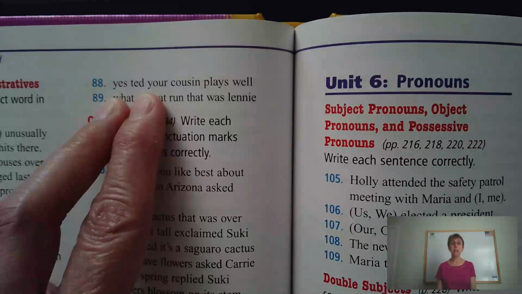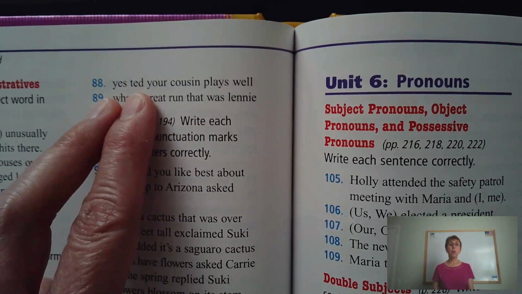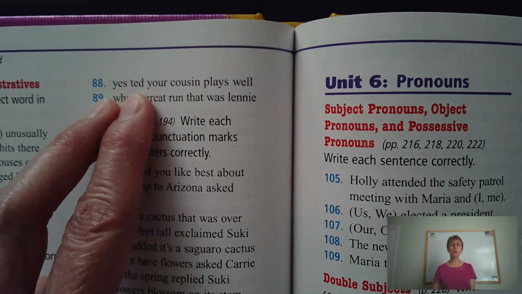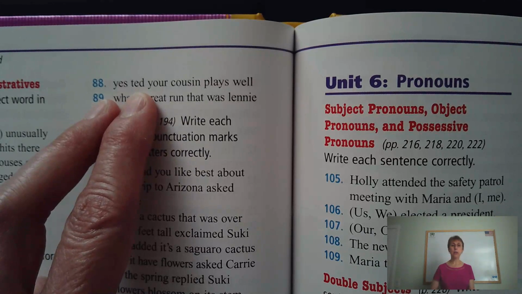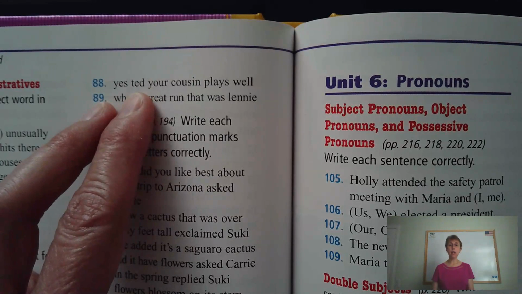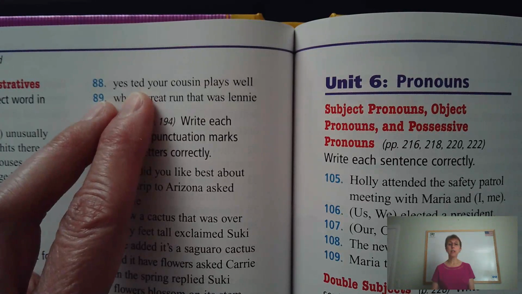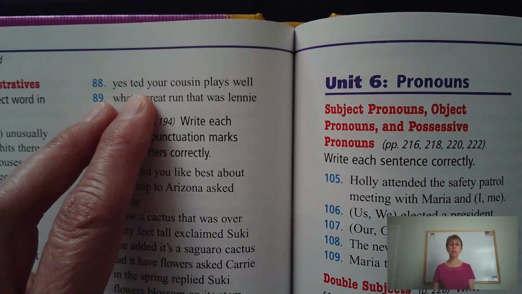In this sentence, first of all, you'll need to capitalize the first word, yes. We're going to place a comma after yes. We have that introductory word, yes, but then we're speaking to Ted, so we have that direct address, Ted. So we capitalize the Y, yes, comma, Ted, comma, your cousin plays well, period.